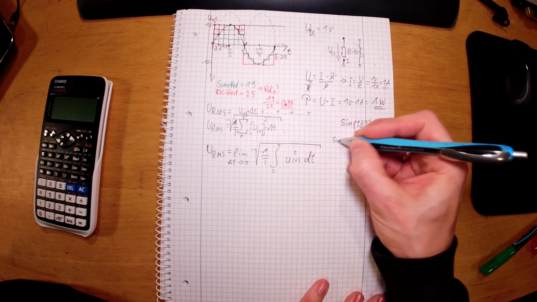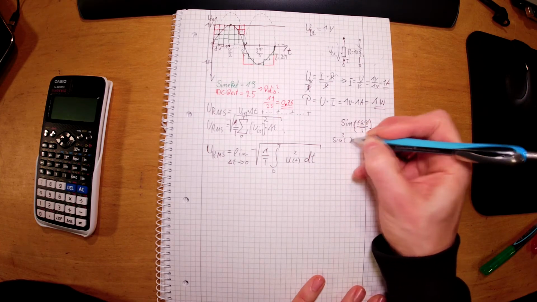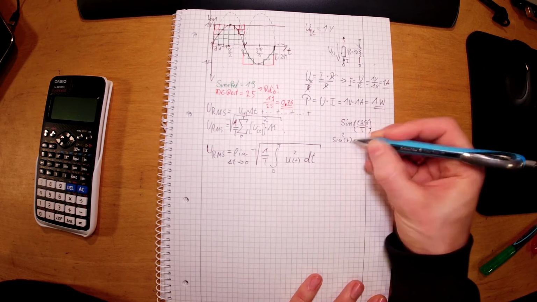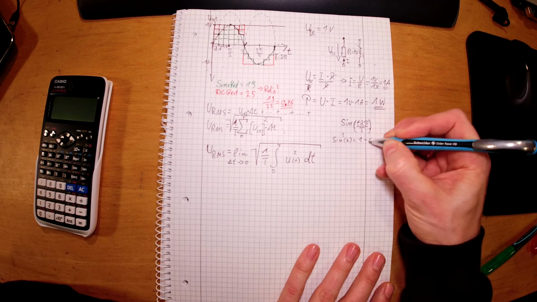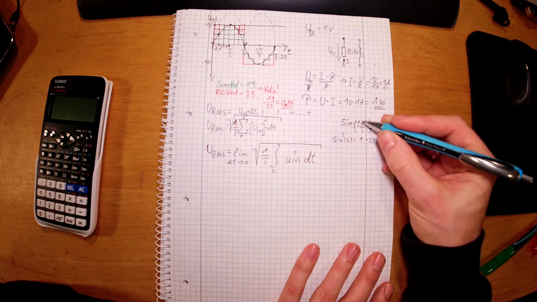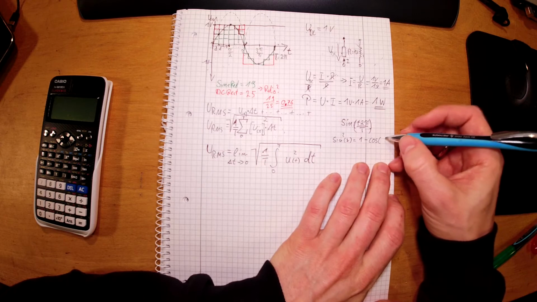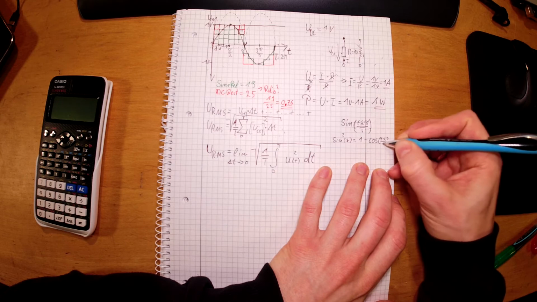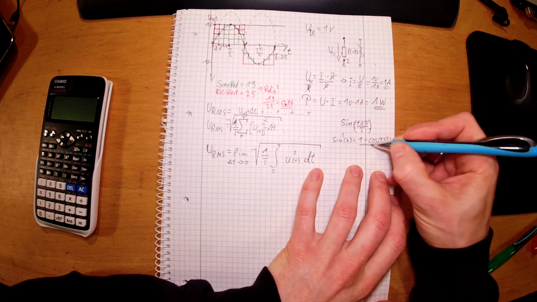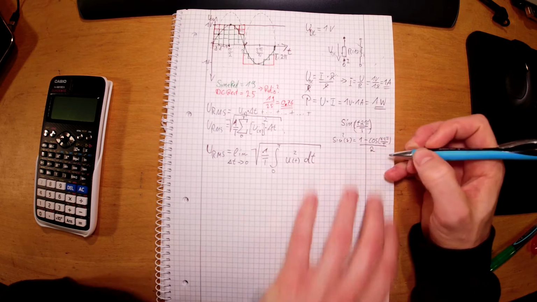If we have something like sine squared of something, then there is a solution, and it is 1 minus cosine of that argument, divided through 2. And now I have to think hard about if there is a factor inside. Sorry, this one I think I have to look up.